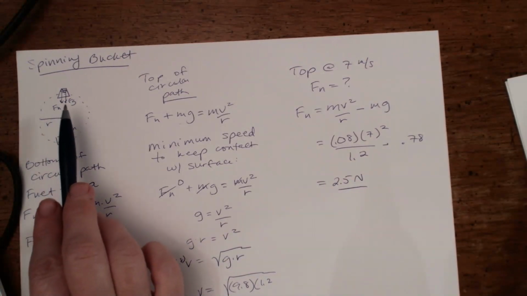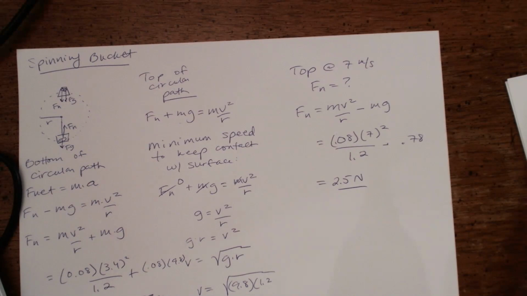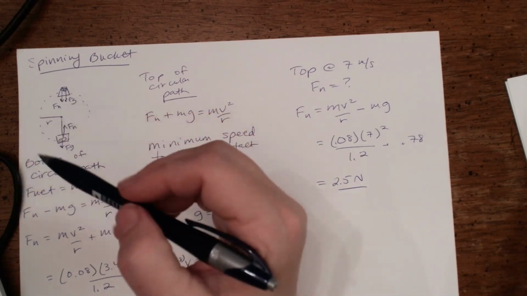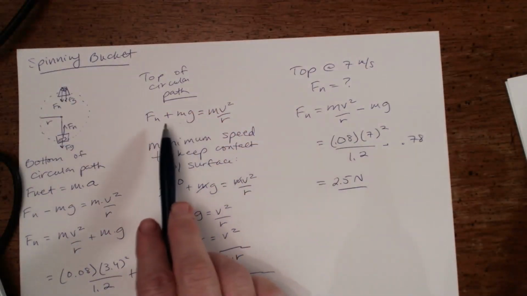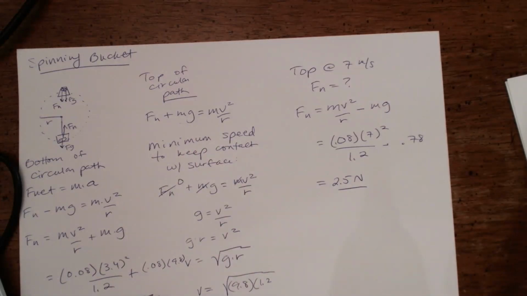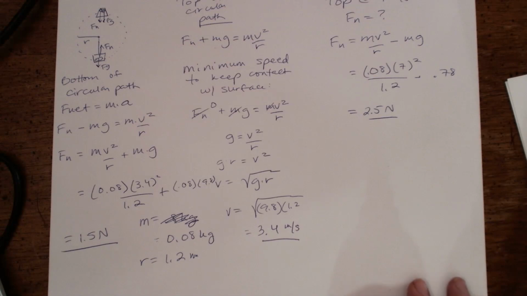And remember, at the top, both your forces, your normal force and your force of gravity, are pointing in the same direction. They're not necessarily equal to each other because they're not balancing each other. Direction-wise, they're both pointing towards the center of the circle, and they're both contributing to that centripetal force. So that should give you some things to help you out with those last couple of questions in the assessment.